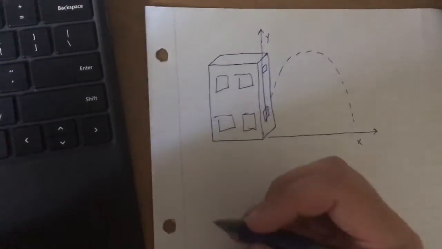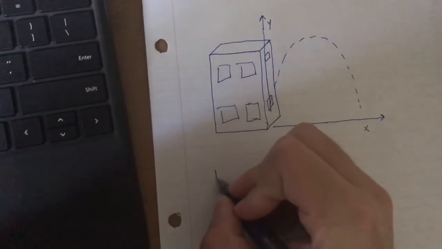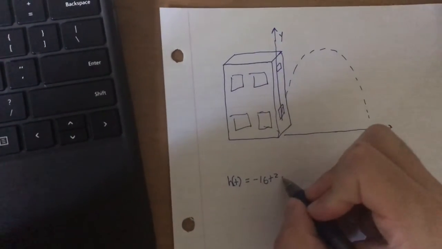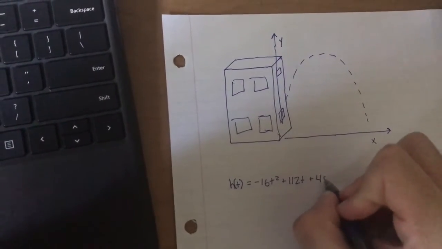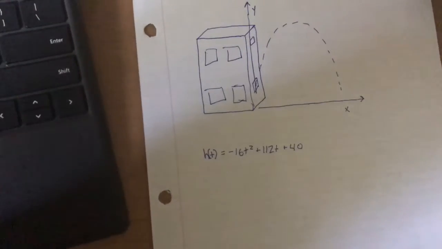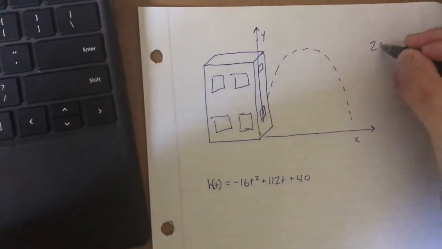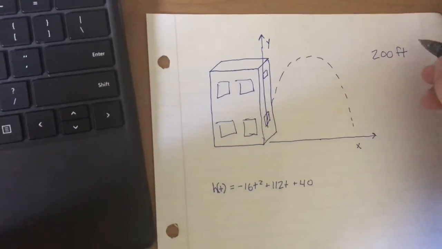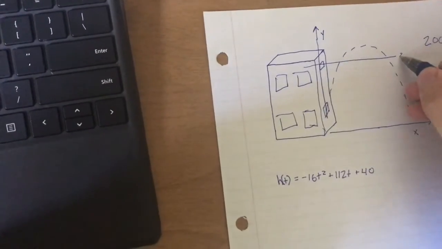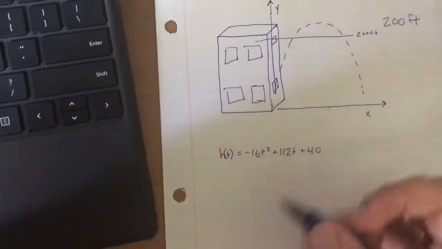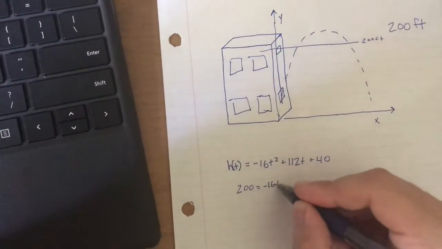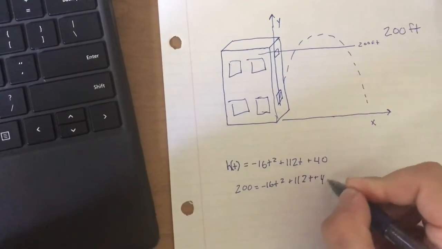Next, we want to introduce the equation that we are using to solve, which is h of t equals negative 16t squared plus 112t plus 40. T stands for time, h of t stands for height of time. So in this scenario, you and your friend want to find out when the ball reaches 200 feet, which is not drawn to scale, but is right here, 200 feet. So using this equation, you want to plug in 200 as your height, which is what you're solving for. So 200 equals negative 16t squared plus 112t plus 40.